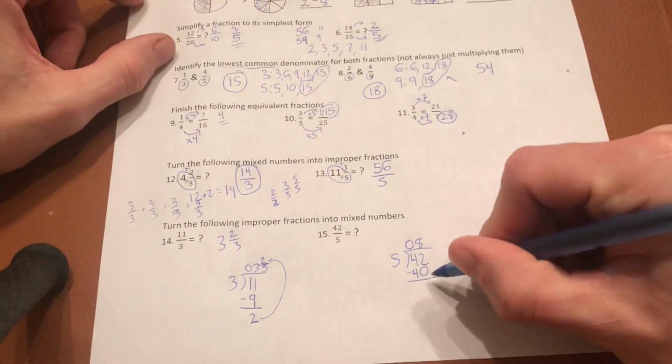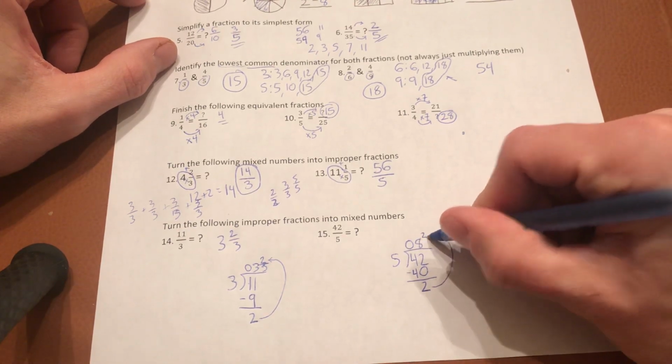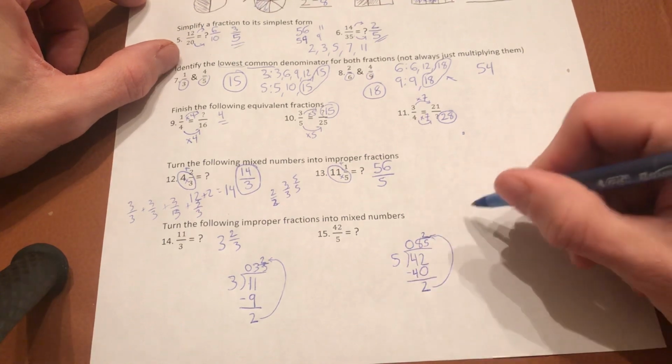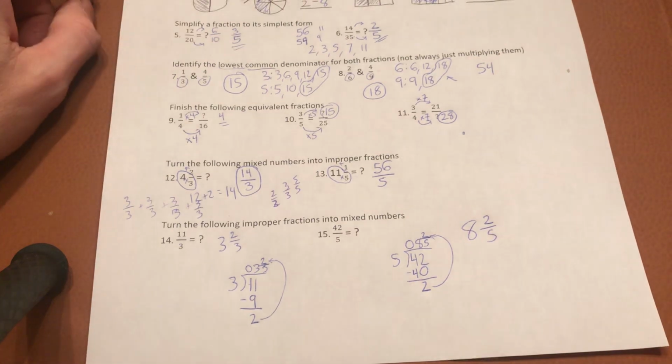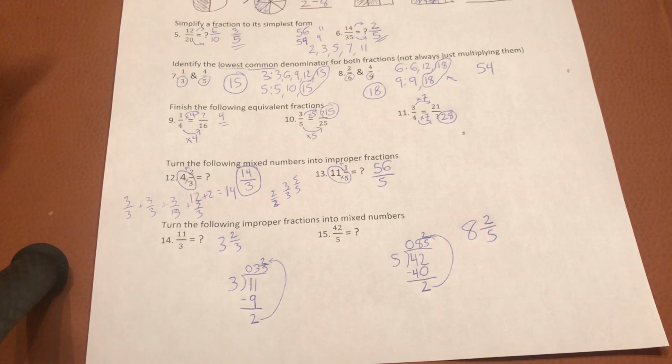And I'll subtract it. I have 2 left over. I'll bring that up, and then I've got my 2 as left over, and that's still being divided by 5. So my final answer for this one, 8 2/5. Okay, that's it for page 1, guys. Take a look at page 2 if you need it, and page 3 if you need it later.